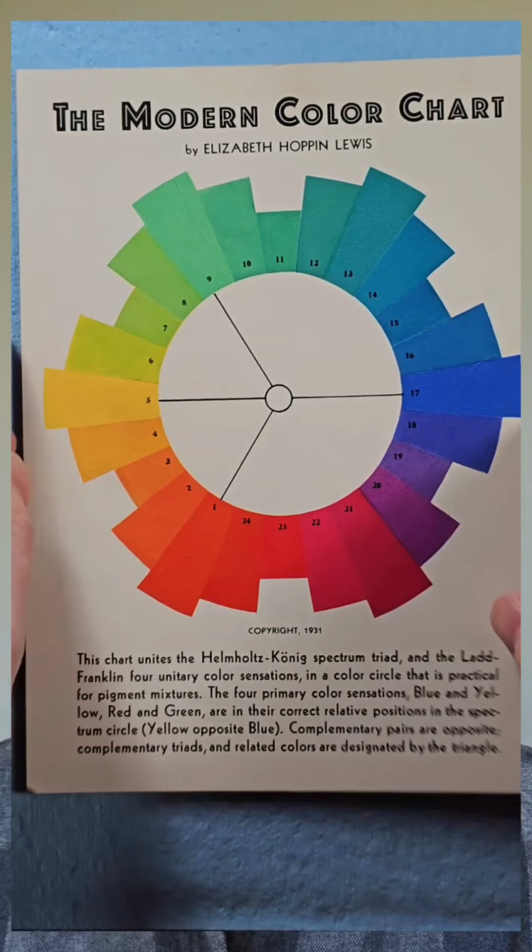Ladd Franklin published her theory in 1929. The American Association for the Advancement of Science only published its statement in support of evolution in 1922. Ladd Franklin was cutting edge. She died in 1930, so she'd never get to see either Lewis's color wheel or the development of CIE color spaces, but I wonder what she would have thought.